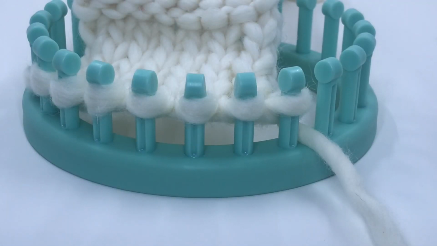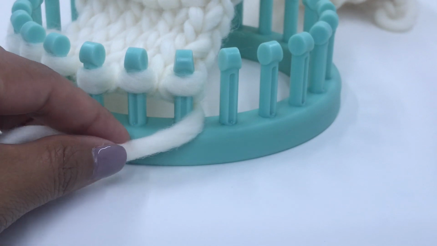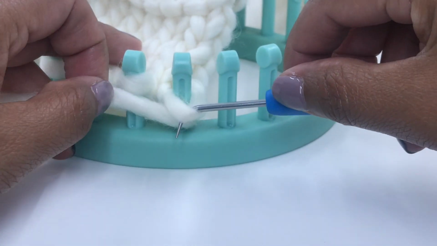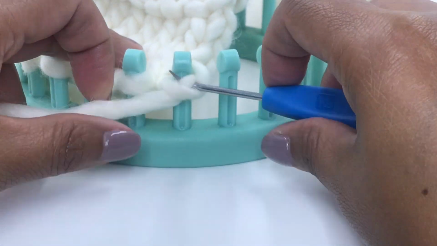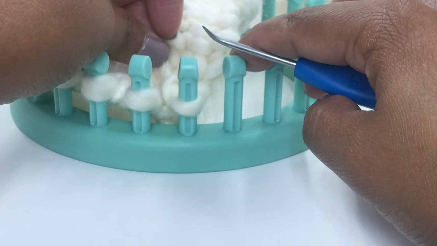I am going to demonstrate the purl stitch. The purl stitch is created by bringing the working yarn to the front of the peg, inserting your knitting tool from the top to the bottom to the back of that stitch, picking up the new loop, holding that loop, taking the old one off, placing the new one on.